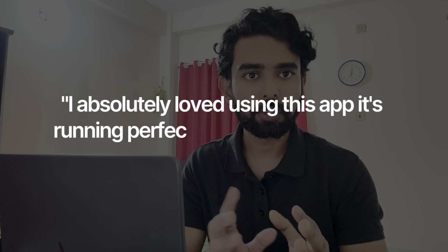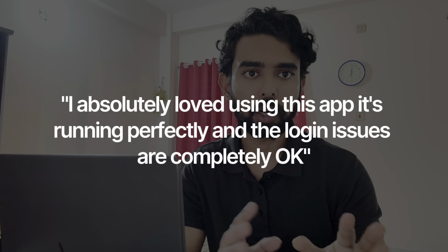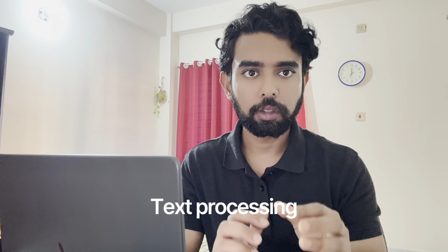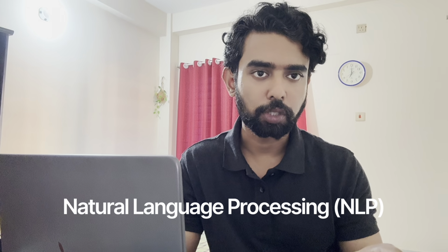So let's say your app has a review section and a user just throws in a review, something like, I absolutely loved using this app. It's running perfectly and the login issues are completely fixed. That's messy for a computer. Mixed cases, punctuation, emojis everywhere. A computer can't understand that as is. So we clean it step by step. This whole module is about the cleansing process. It's called text processing. This is the first step in natural language processing, or NLP.